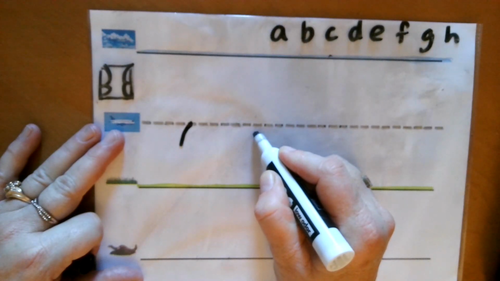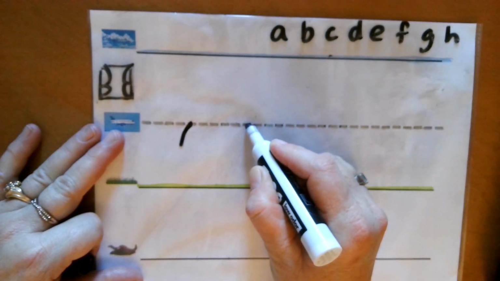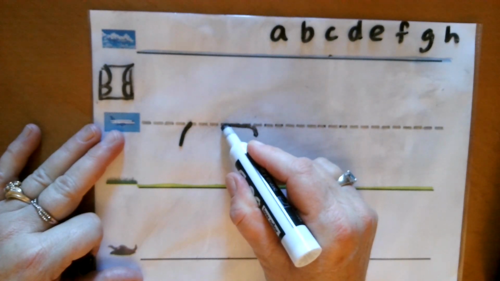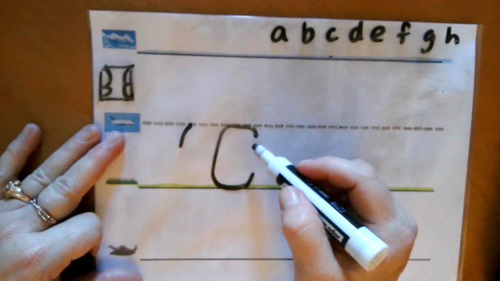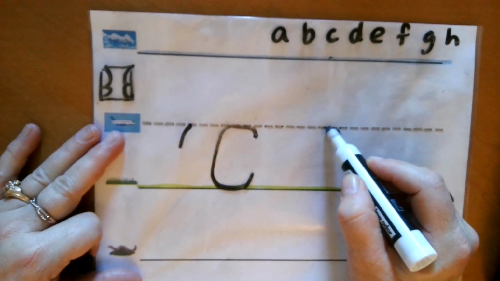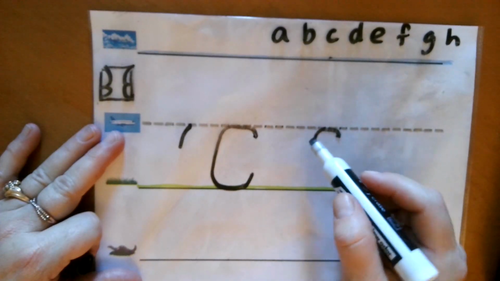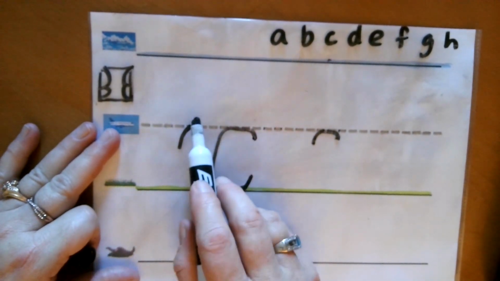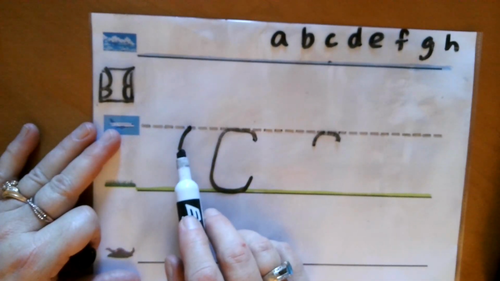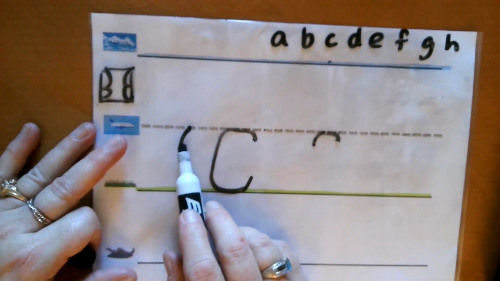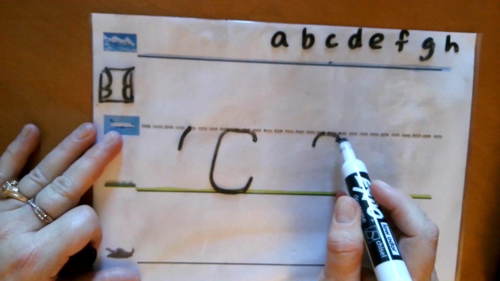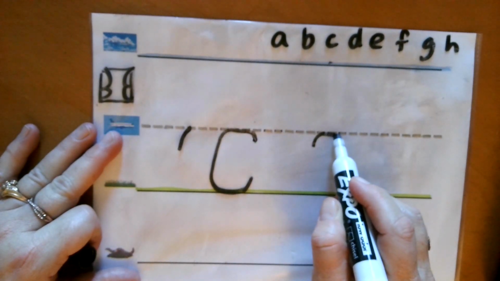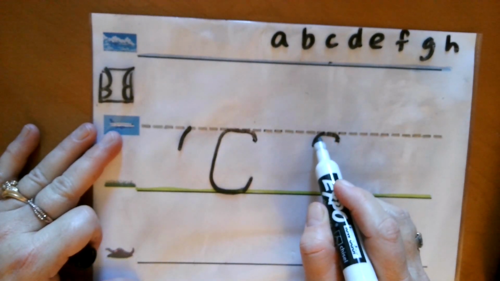So first, I have to go up to that line. I'm going to scratch, scratch, scratch my back before I can drop down. Up, scratch, scratch, scratch my back before I drop down. Let's look at mine compared to yours. On yours, you just went straight down. Did you scratch your back? No, you really didn't, did you? So we've got to make sure when we're making a C or an A or a G or a D, lots of letters, or a Q, that we go up and scratch our back first before we drop down.